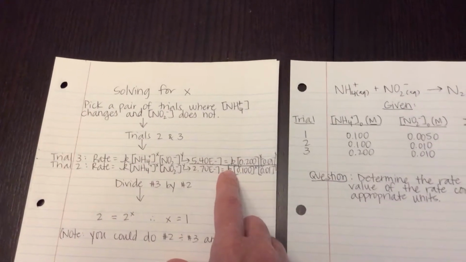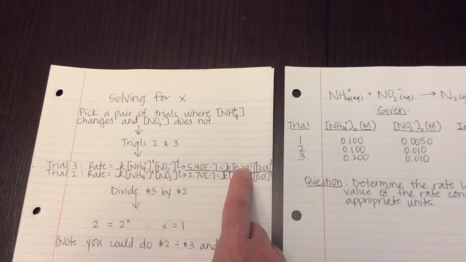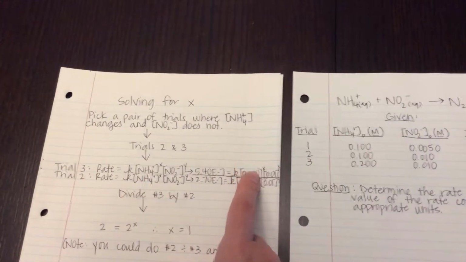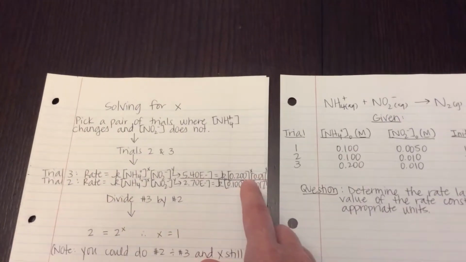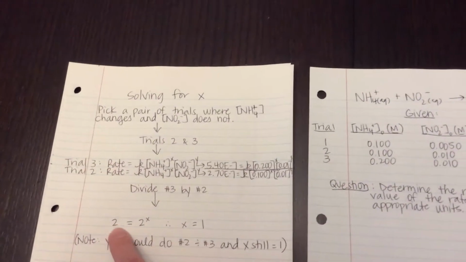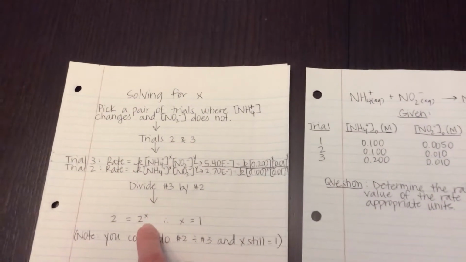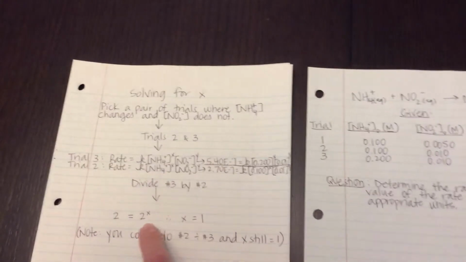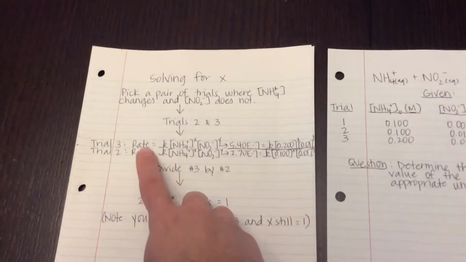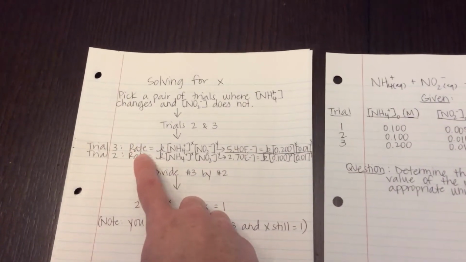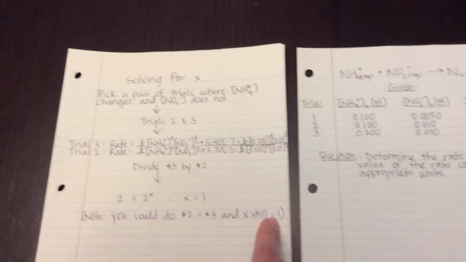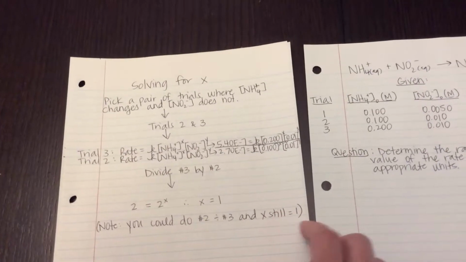K divided by K cancels, so that's gone. 0.2 divided by 0.1 is 2, and it's to the X. And then 0.01 divided by 0.01 goes away. So what we're left with is 2 is equal to 2 to the X. So that means that X must be 1, because 2 to the first power would be 2. Now, if instead of doing 3 over 2, you did 2 over 3, just note that you would still get the same value of X. So that's how we solve for X.